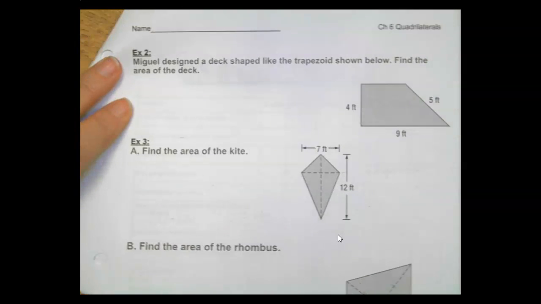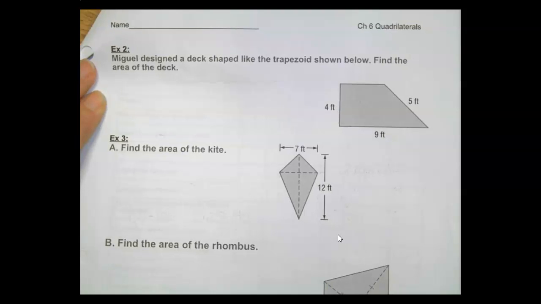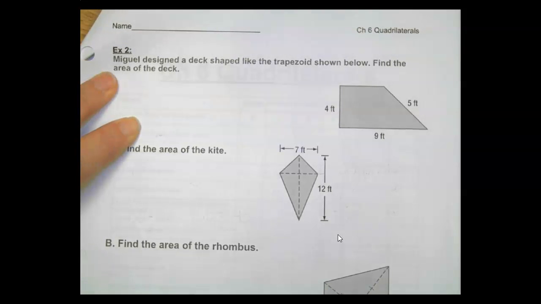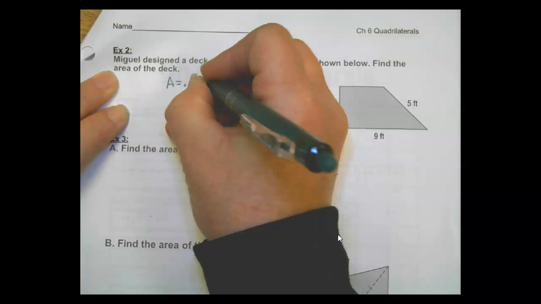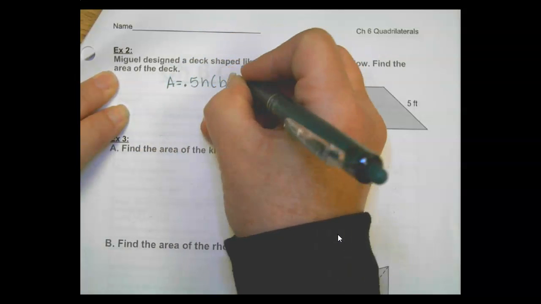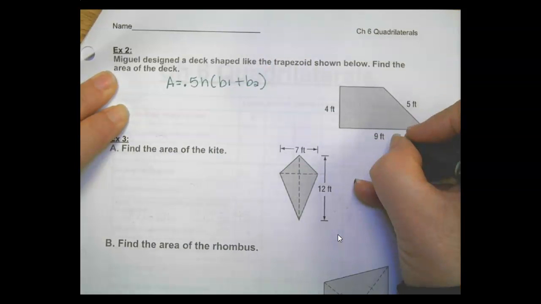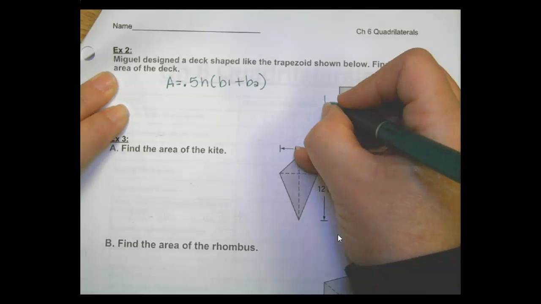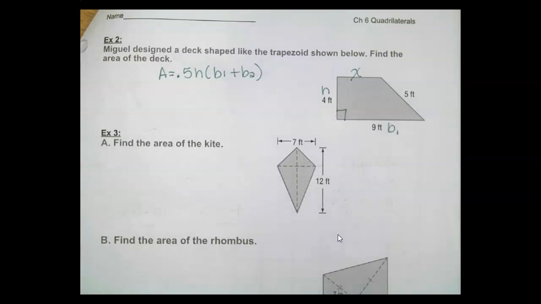Next, what kind of figure is this? Find the area of this deck. So it is a trapezoid. You're going to use that same formula. A is equal to 0.5 height, B1 plus B2. This is my height because this is perpendicular, and obviously we don't know what that is.